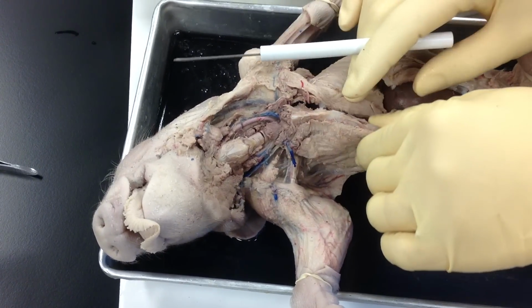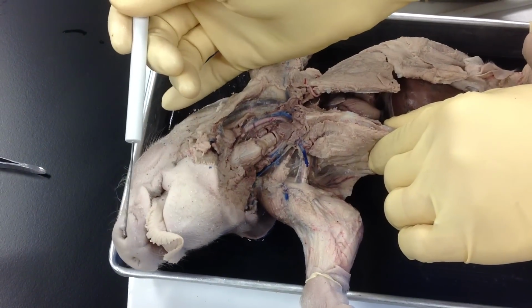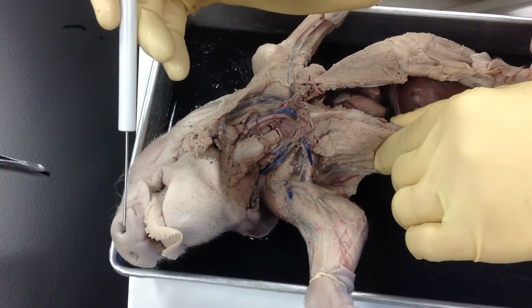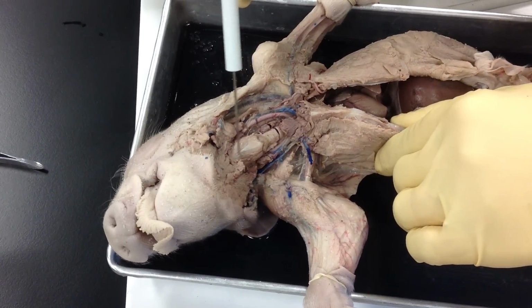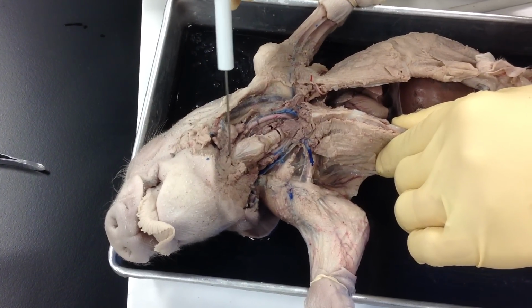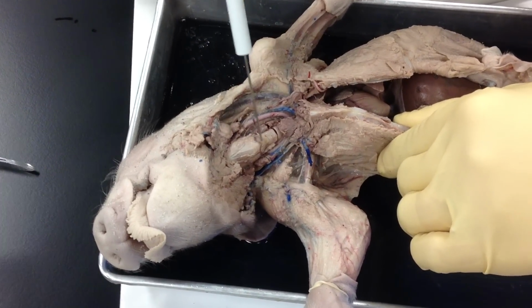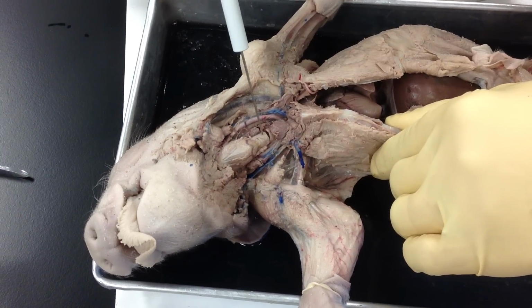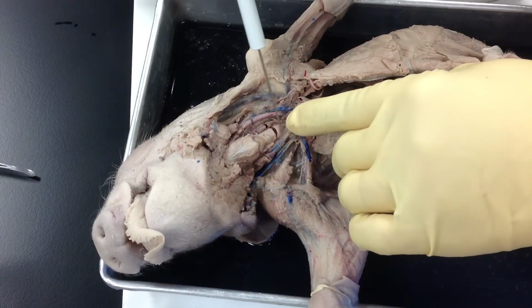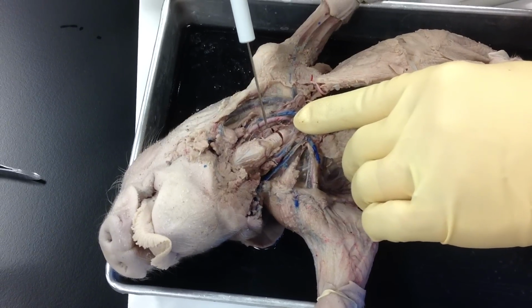Let's begin. So these are the external nares or nares on the pig, of course the nostrils. Then we're going to move down into the larynx or pharynx region. On your sheet it's the larynx. Next we're going to move into the windpipe or the trachea, okay? Of course, the esophagus is behind it.